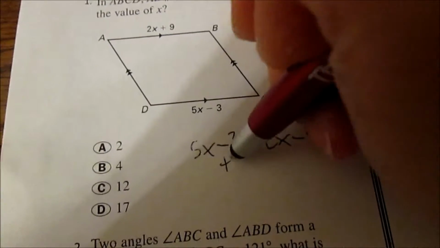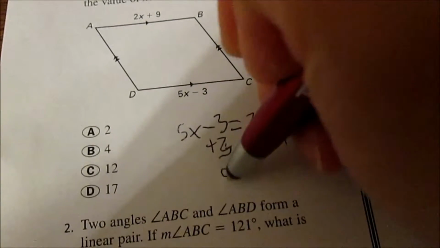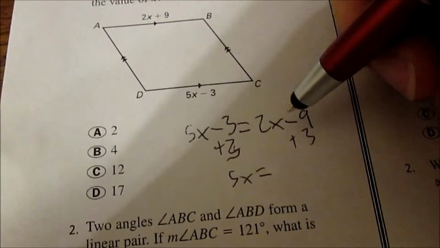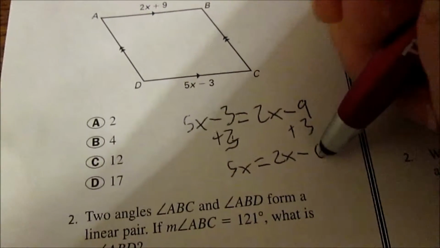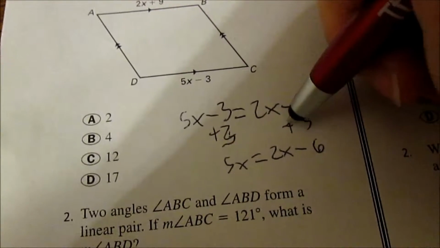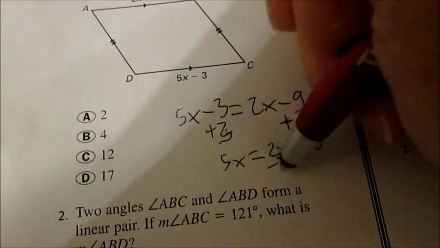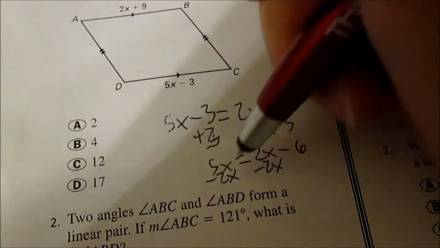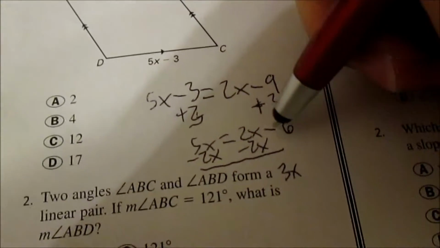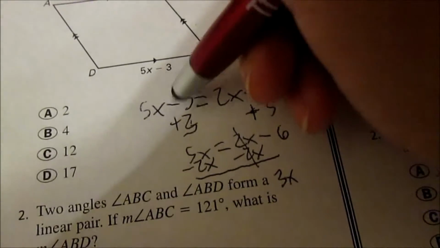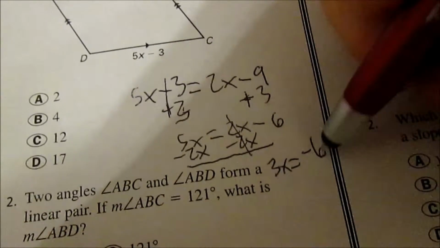This is a little algebra, so add 3 on both sides. So 5x equals 2x minus 6. Then subtract 2x on both sides. And I get 5x minus 2x is going to be 3x. And this will cancel. Just like over here, this negative 3 and positive 3 cancel. So that means on the right side I'm left with negative 6.